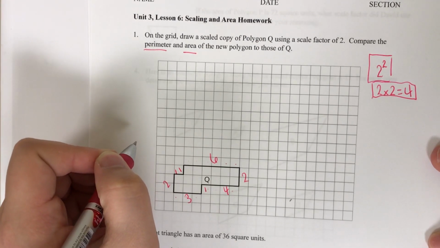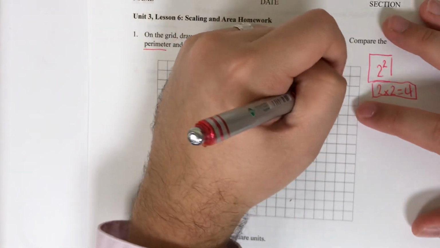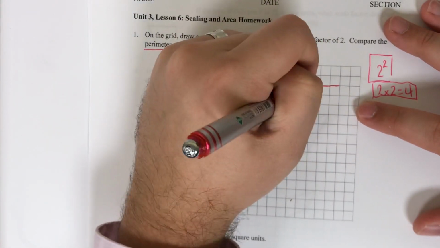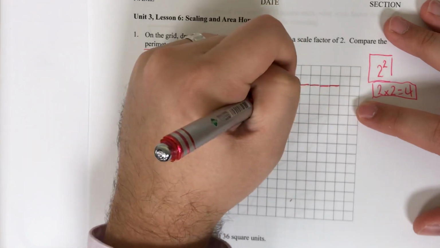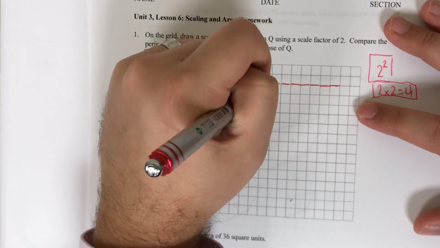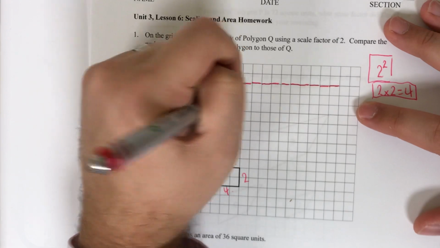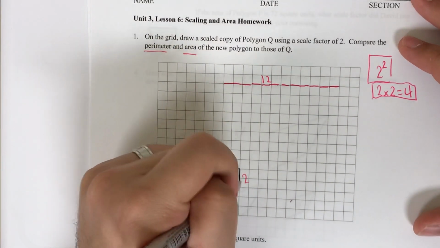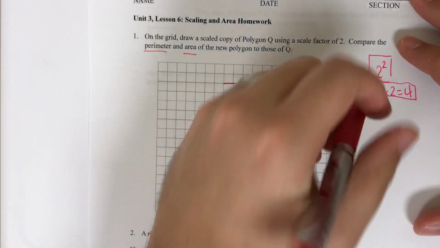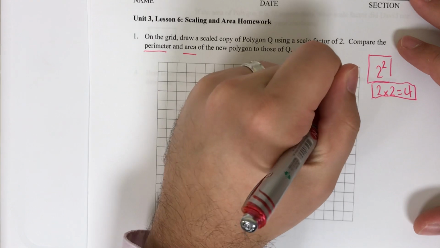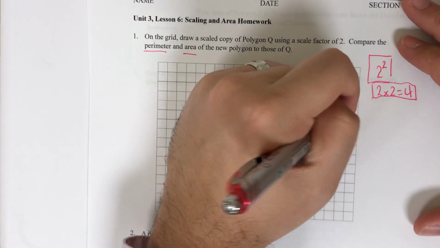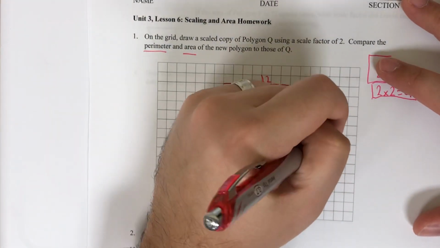So we are going to multiply each side length by 2 to make the scaled copy of polygon Q. First I'm going to double 6, which is 12, so this should be 12 units long. Then I'm going to double 2, which is 4. 4 doubled is 8.